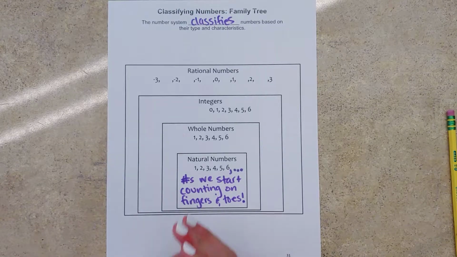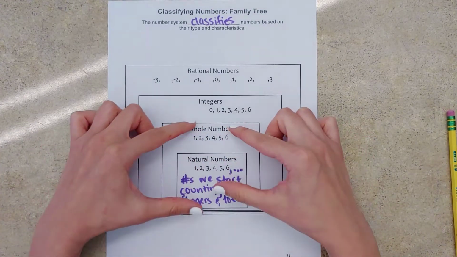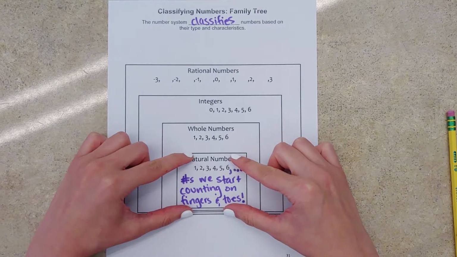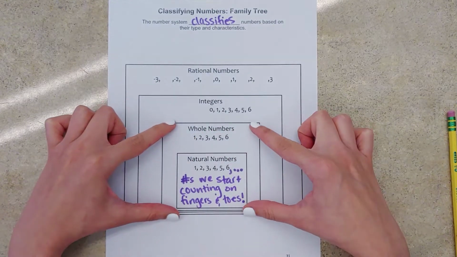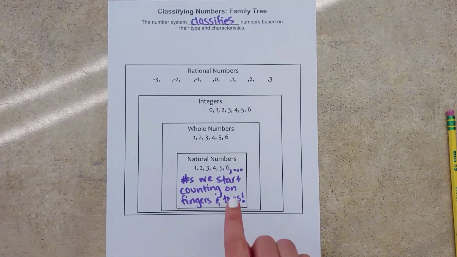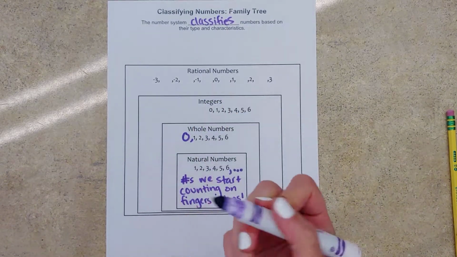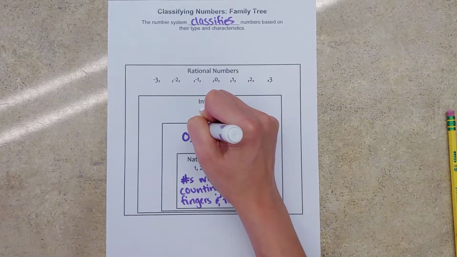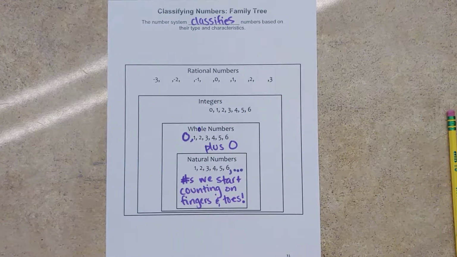All right, then we're going to expand our family just a little bit when we include whole numbers. So whole numbers are made up of our smaller family, natural numbers, right? Just like when you go maybe visit family for Thanksgiving, you're part of that bigger family, just adding some new family members. So whole numbers are natural numbers plus 0. I'm going to jot down all the new stuff in that color. So plus 0. And I think of whole and 0, they both are like the same thing.